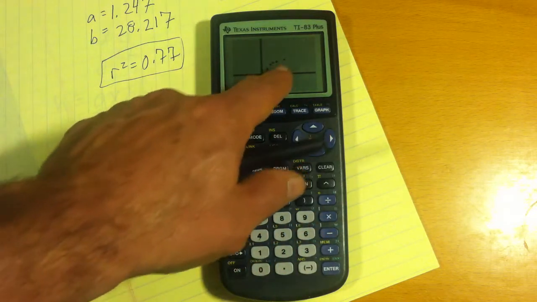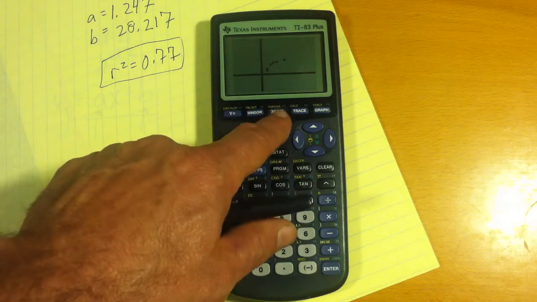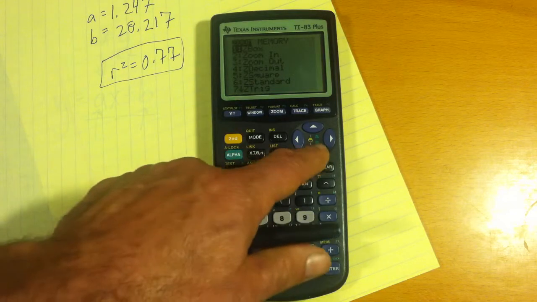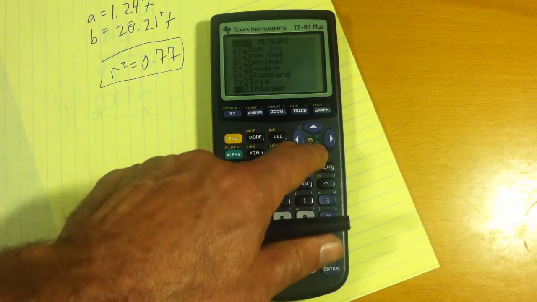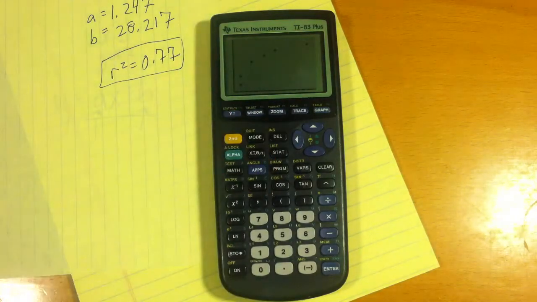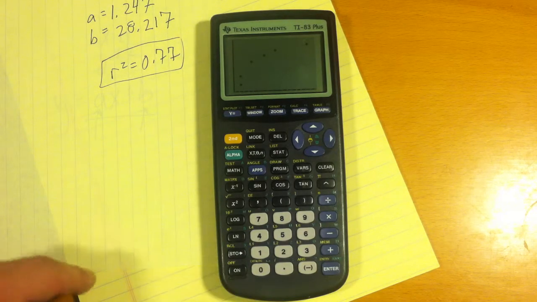And the graph doesn't really look the way I want it to look, so I'm going to hit zoom, and zoom gives me a nice little menu. If I go down to 9, it gives me ZoomStat. Basically what that does is the calculator tries to figure out what's the most appropriate zoom for what we're looking at, the particular graph we're doing.